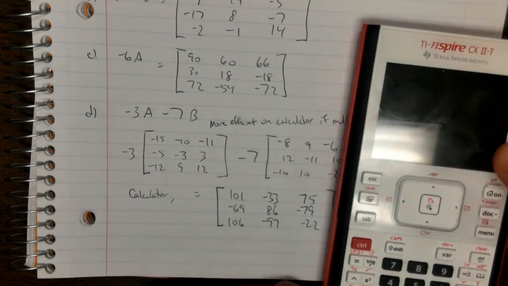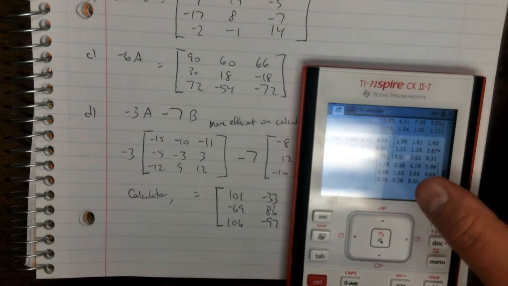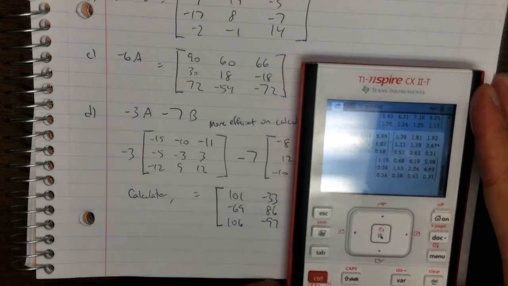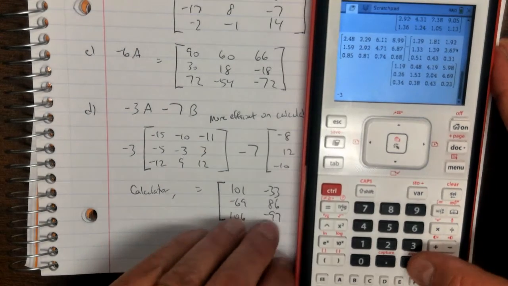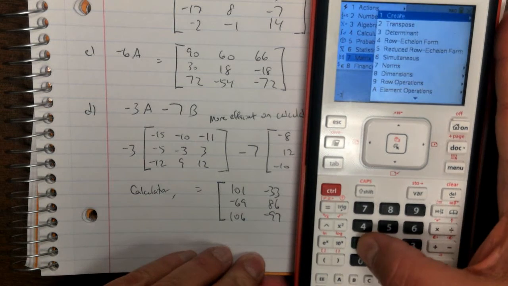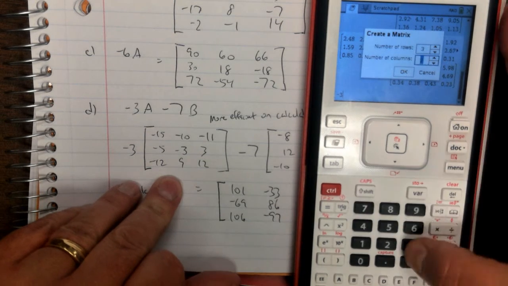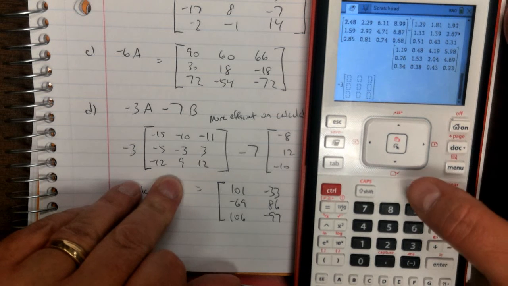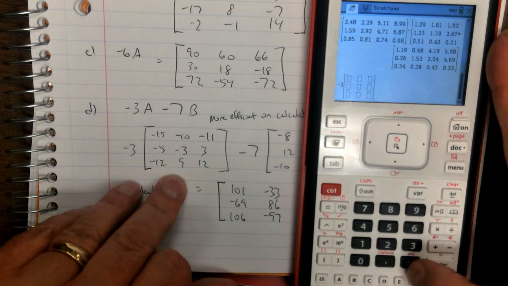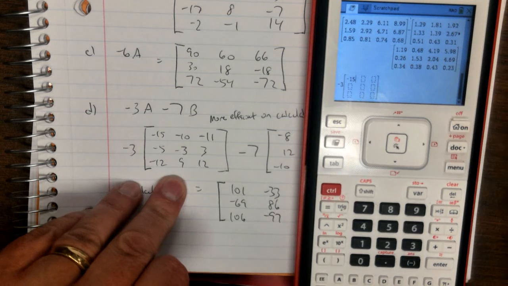And so here you basically can see -3, and then you're going to do menu 7, 1, 1. Here's where you say it's a 3 by 3 matrix, and then you just put in your numbers. And it's basically the same as what we've done before.